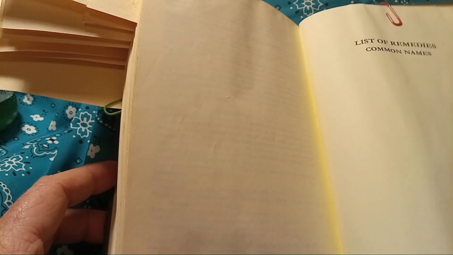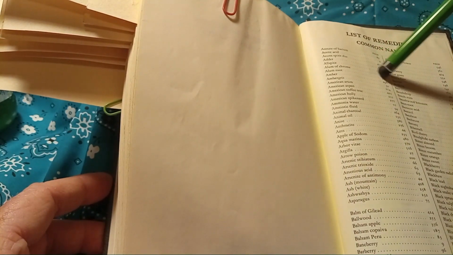The Common Names area provides the page numbers where these remedies are found. So, it makes it easy to find what you are looking for when searching for one specific remedy you are familiar with or curious about.